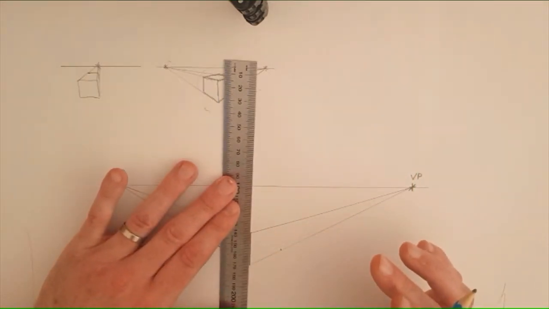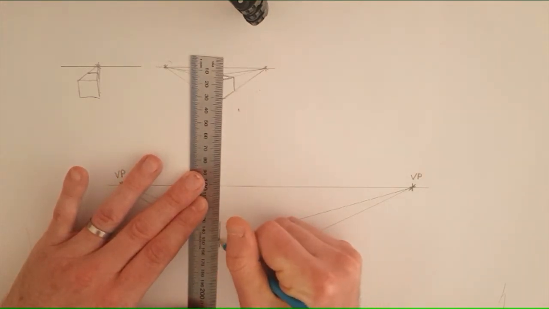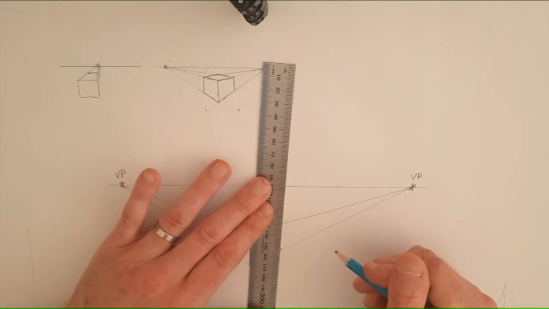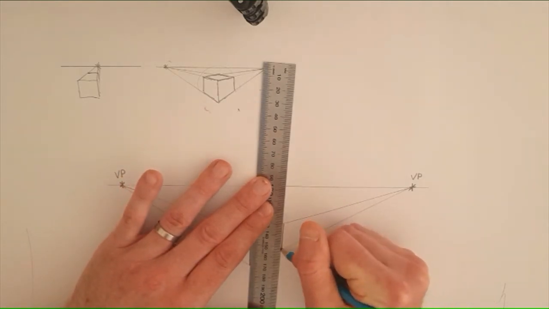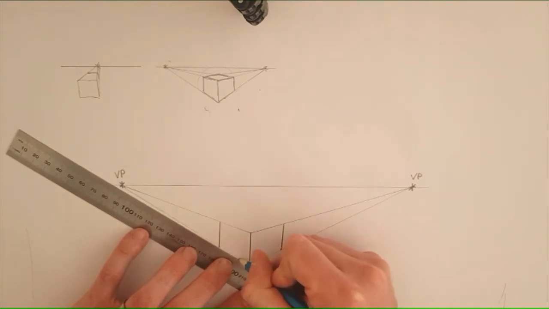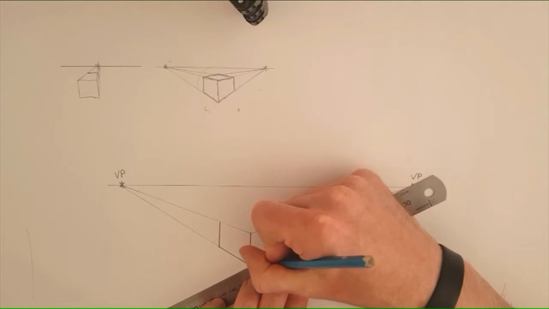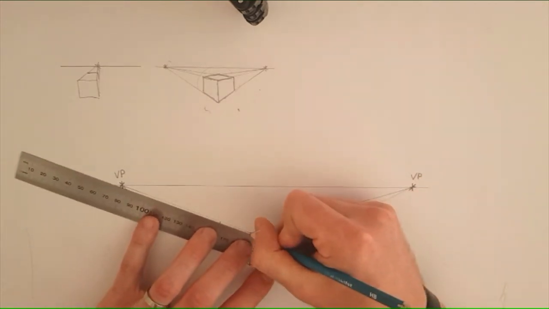So we follow the line across and we draw a line going up. Same on this side, line going up. You can see now we have 2 sides to our box from just those parts there.